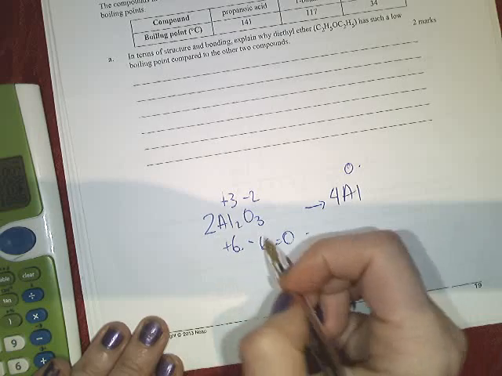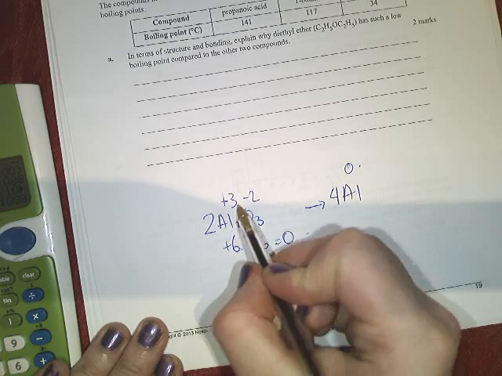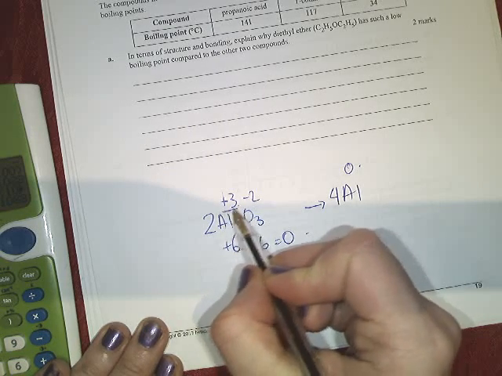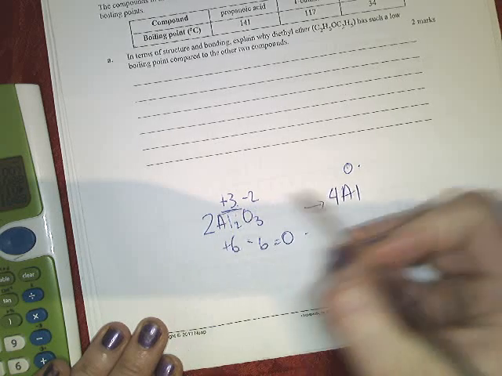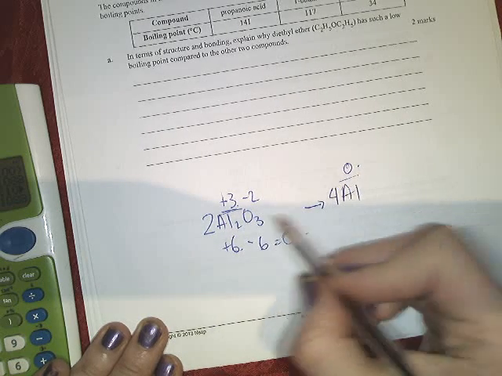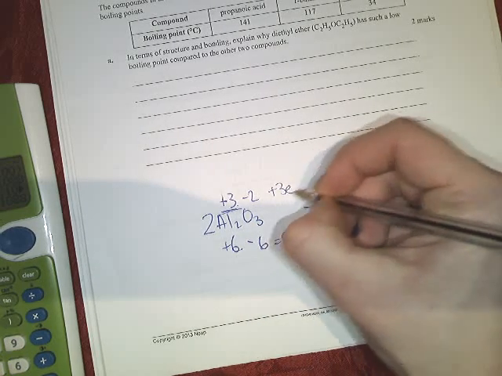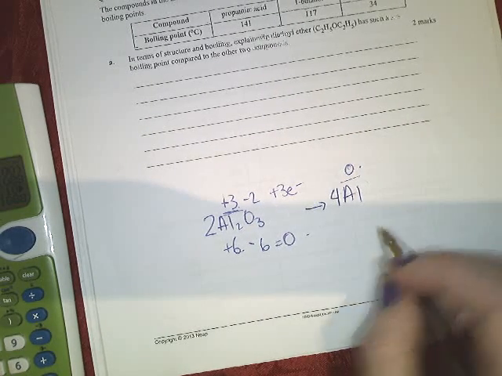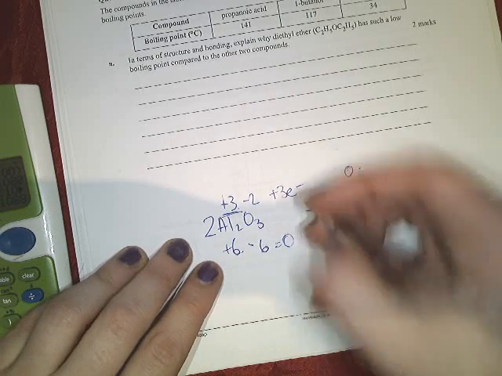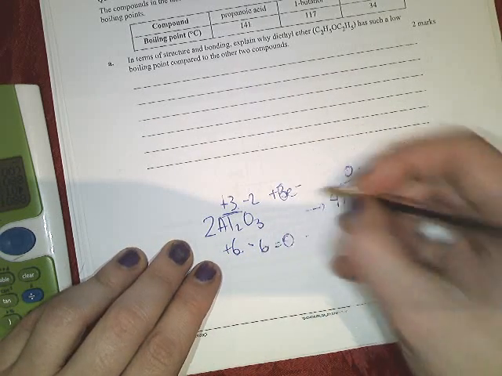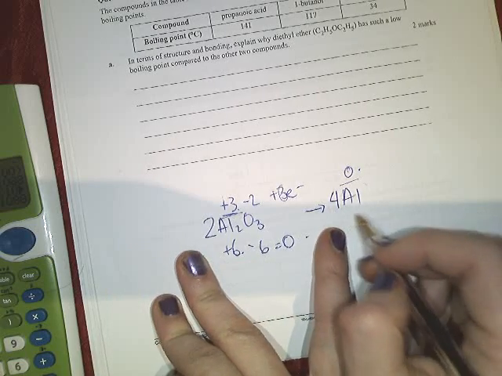Okay, now in this case each individual aluminium has gone from a +3 to a 0. That means each aluminium would have to have gained 3 electrons, but it's just because we have 2 aluminiums, it's gained 6 electrons, but it's also made 4 aluminiums.